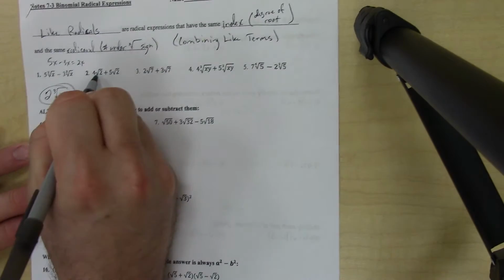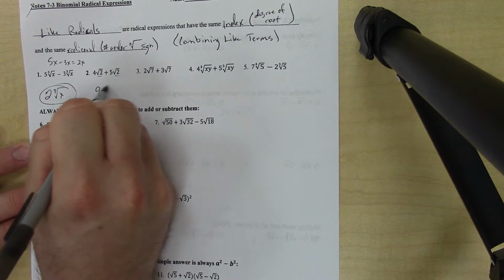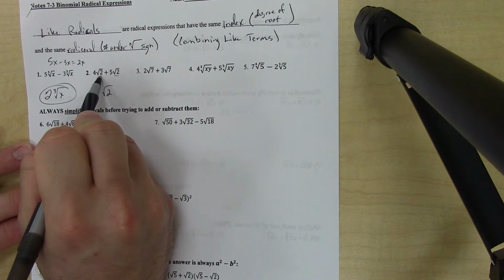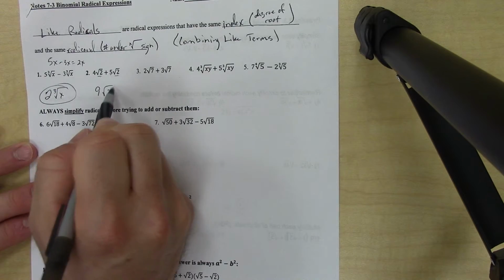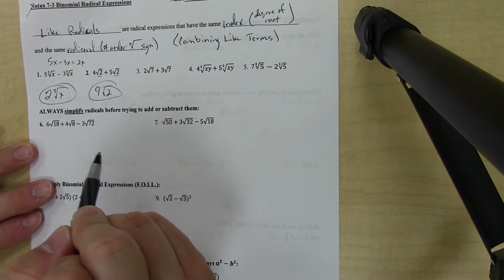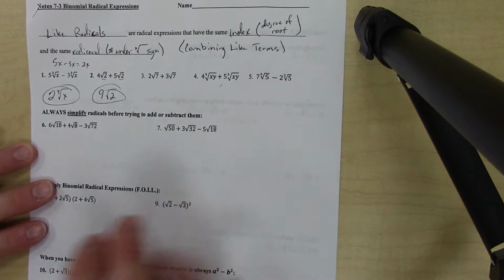Okay. Again, they share the same radical, so I can just add outside and get 9 square root of 2. So again, I got 4 of them here. I got 5 of them here, so total I have 9 of them, and of them just gets replaced with square root of 2. Okay? You guys try 3, 4, and 5. Go ahead and press pause. Try 3, 4, and 5.